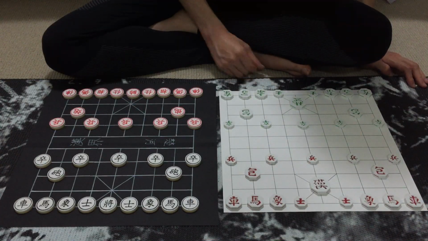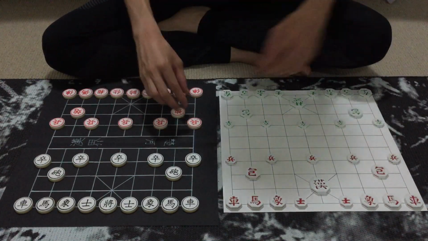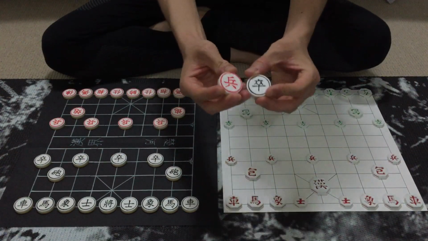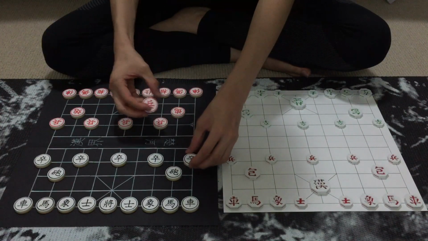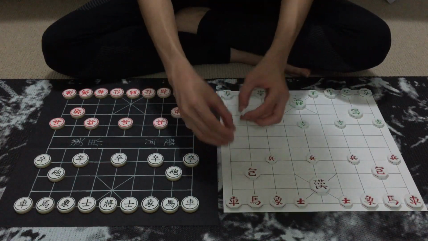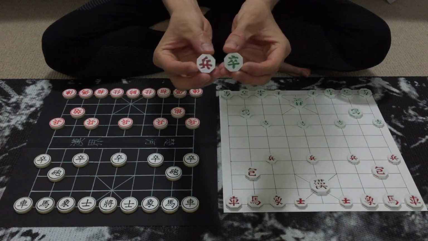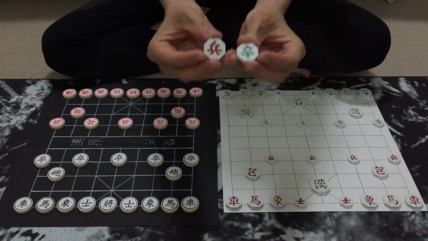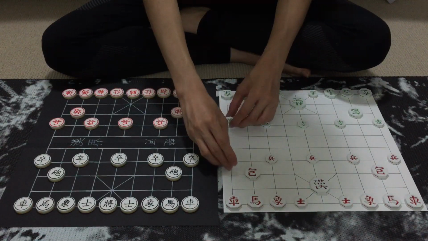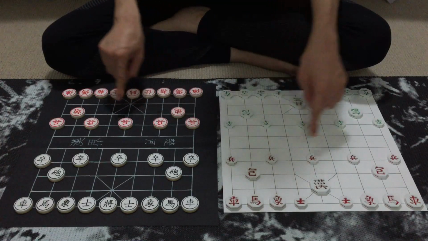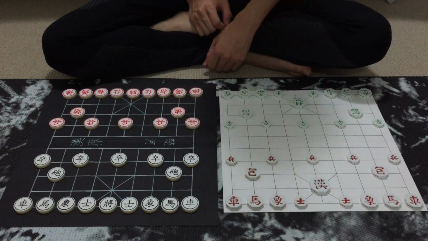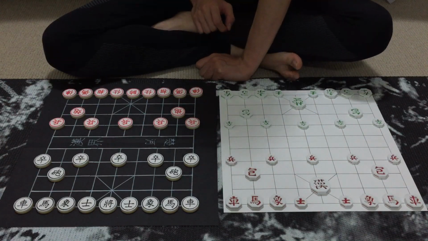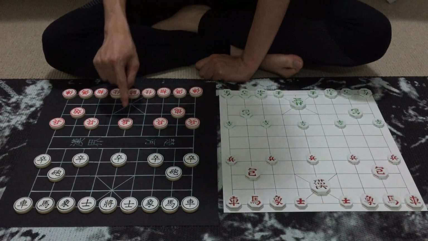And finally, we move on to soldiers, that is, pawns. So here are the pawn pieces from Chinese chess and pawn pieces from Korean chess. Notice that they have the same Chinese characters. Every red piece has the same Chinese character. The pieces between black and green are the same too. There are major differences to follow.